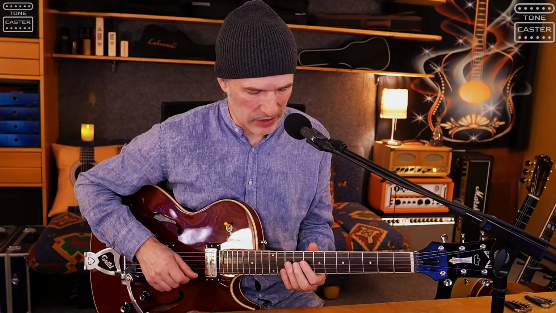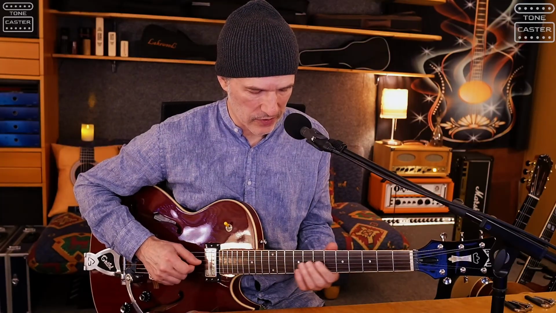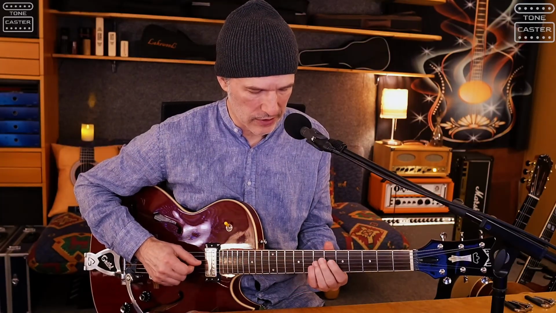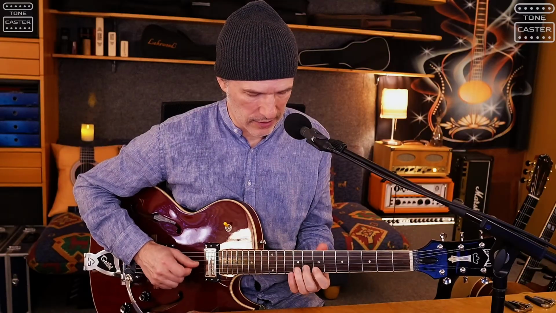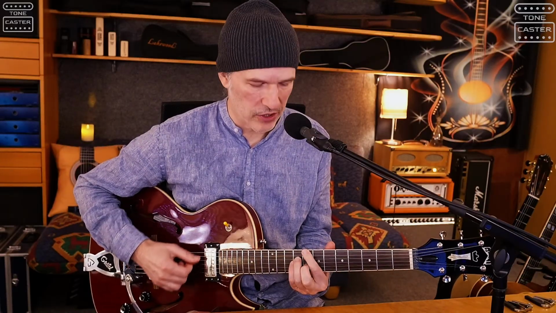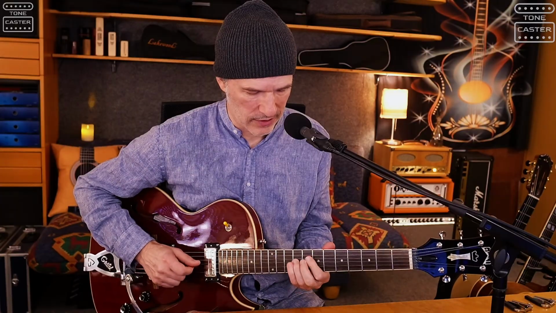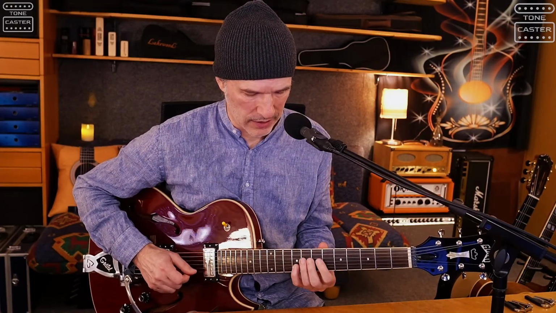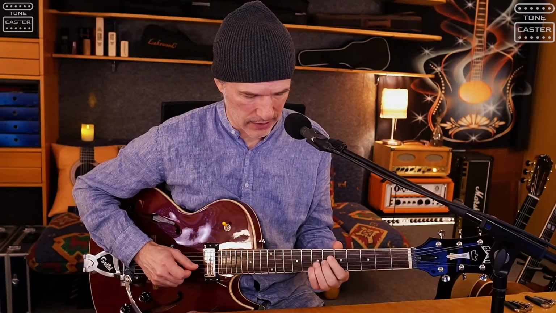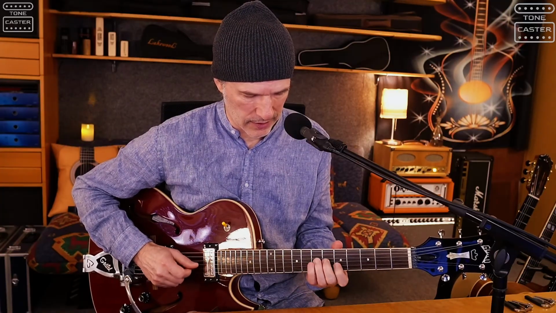So let me give you one more example for this. I will also play a little bit in this position for the C chord, using the C major notes here, and the A7, leading to D minor, then the G7.